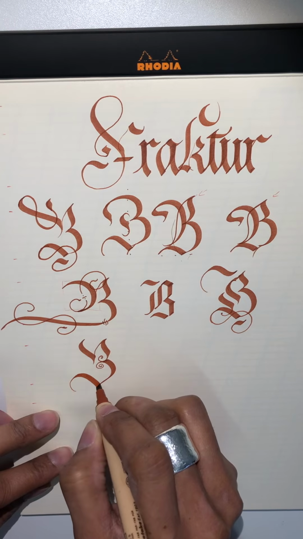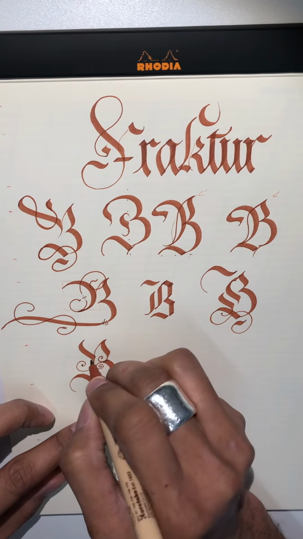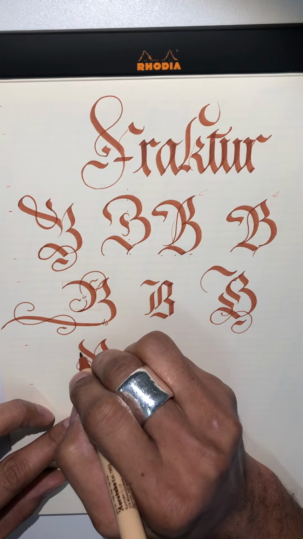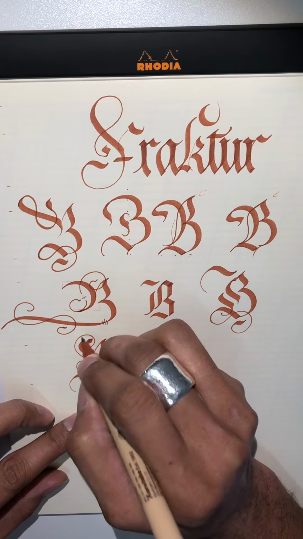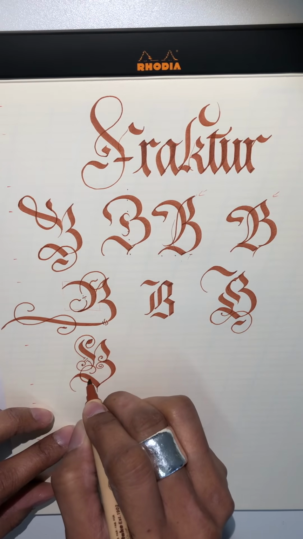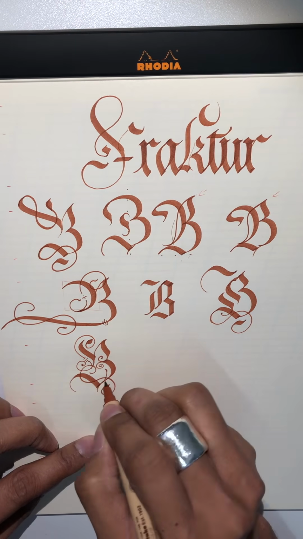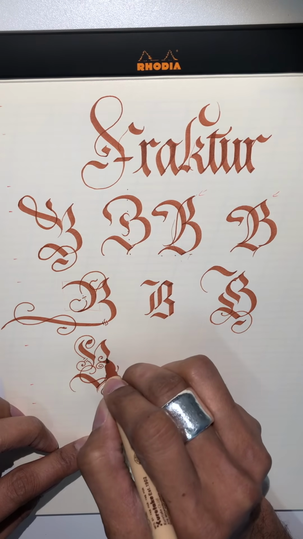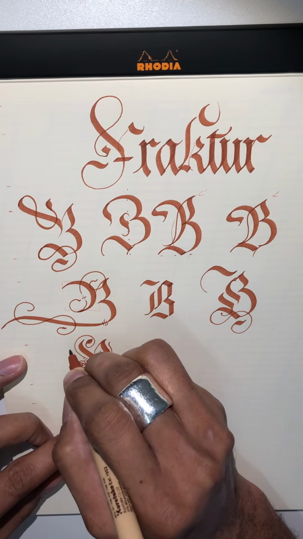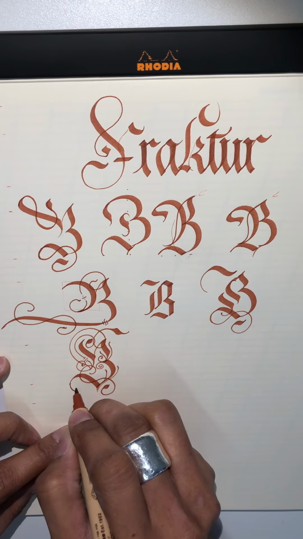And 8, and 9, and 10, and 11, and 12, and 13, and 14, and 15, and 16, and 17, and 18, and 19, and 20, and 21, and 22, and 23, and 24, and 25, and 26, and one more through there, and over here, and there. We can even do another curl there.